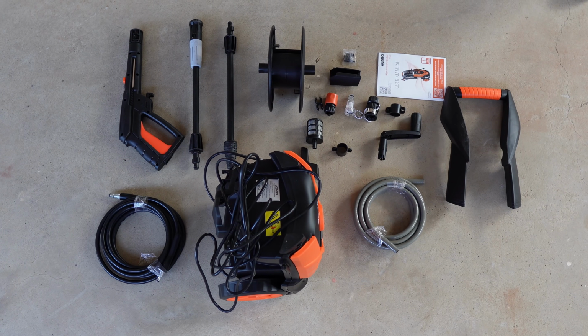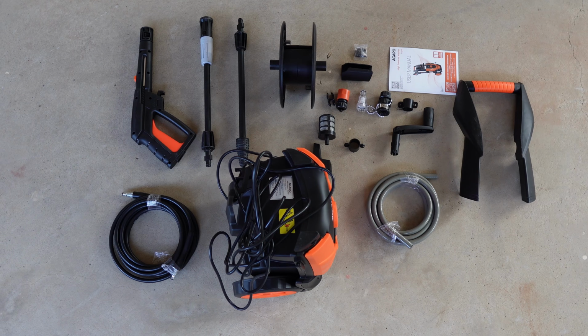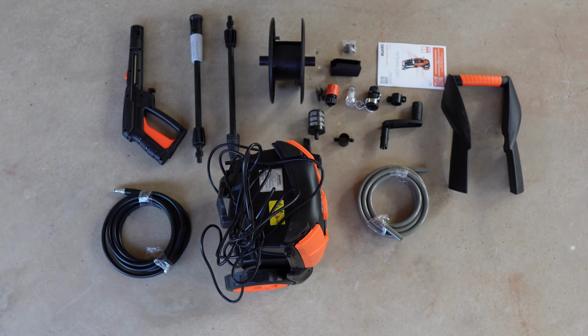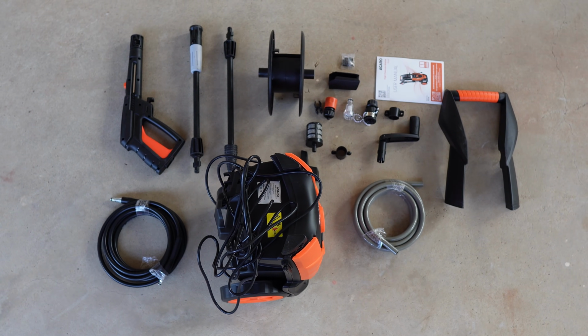First, let's quickly take a look at what you get inside the box. So you get the main pressure washer unit, spray gun, 2 nozzles, foam container, 5-meter high pressure hose, inlet water pipe, connections, and a user manual with warranty card.